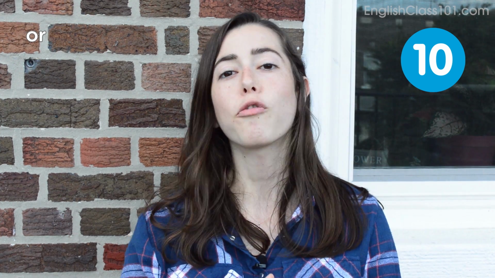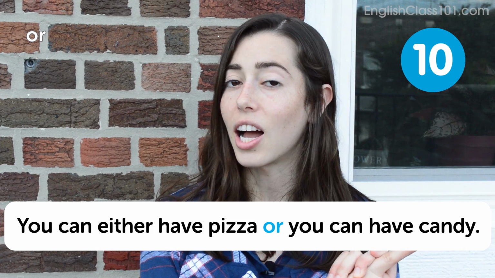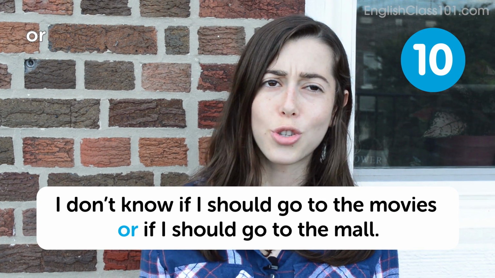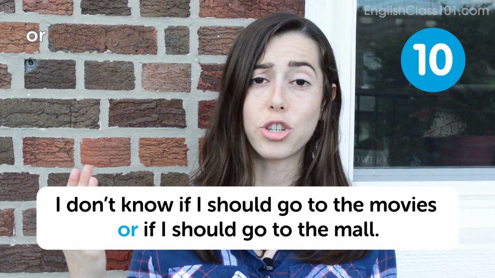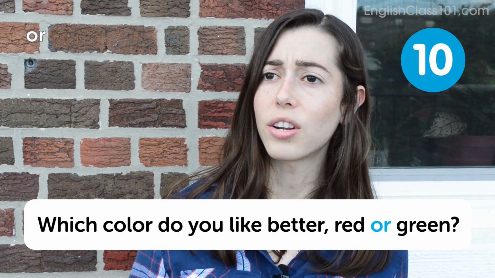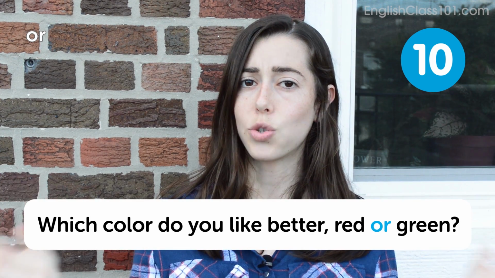Or is a way of presenting a choice. So for example, you can either have pizza or you can have candy. I don't know if I should go to the movies or if I should go to the mall. Which color do you like better, red or green? It presents differences of choice.